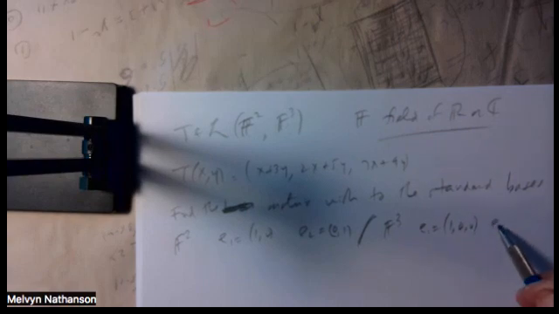So what are the standard bases? For F2, we have the vector E1, which is (1, 0), and E2, which is (0, 1). And for F3, the standard basis is, I'll call it F1, which is (1, 0, 0), F2 is (0, 1, 0), and F3 is (0, 0, 1).